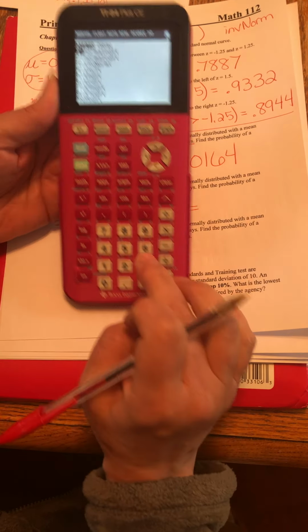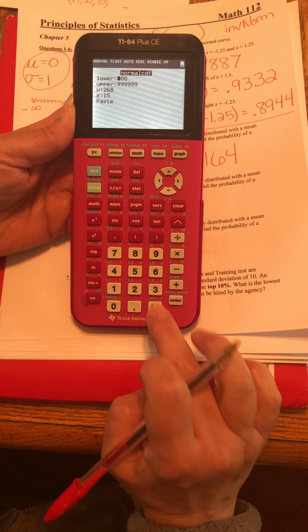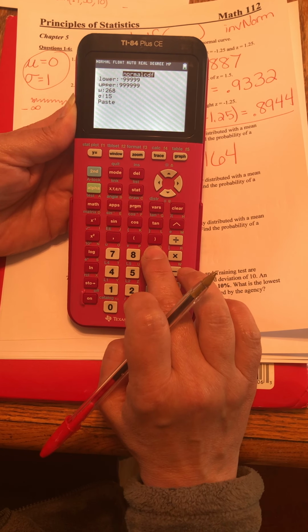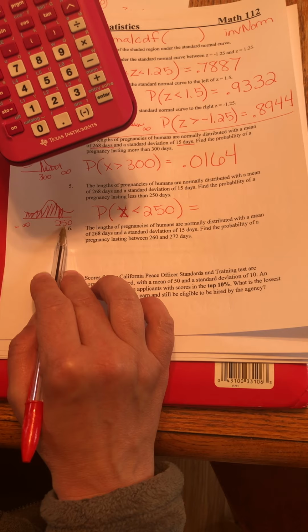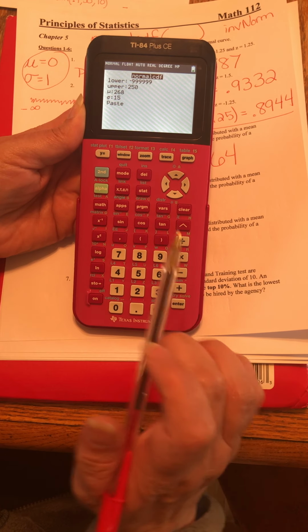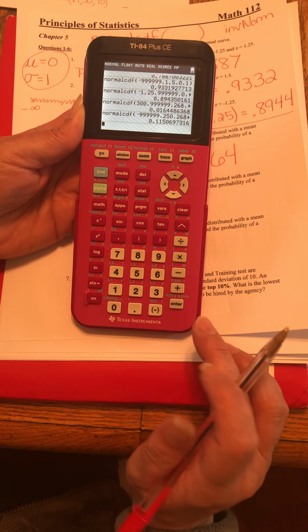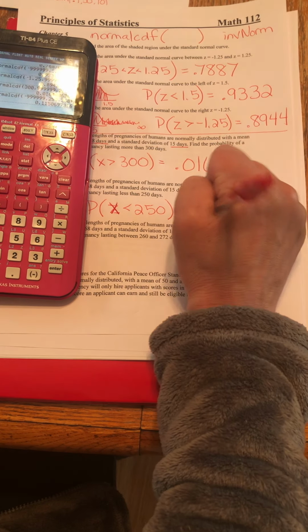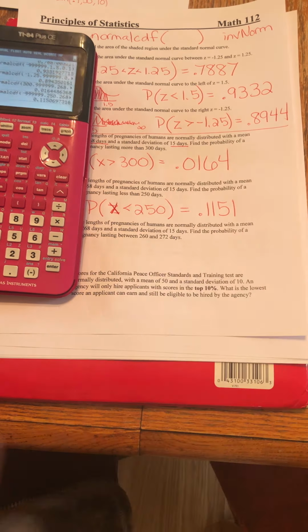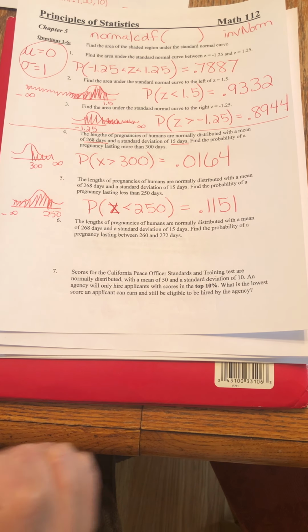So 2nd DISTR number 2, negative 999,999. The upper number is the 250. The mean is still 268. The standard deviation is still 15. Hit enter and you should get 0.1151.